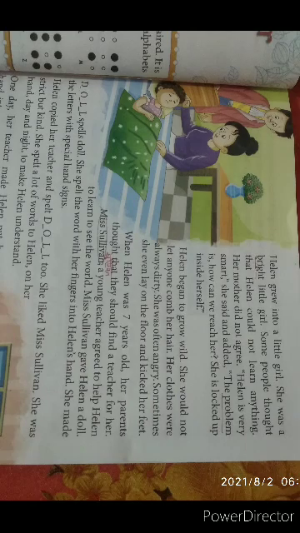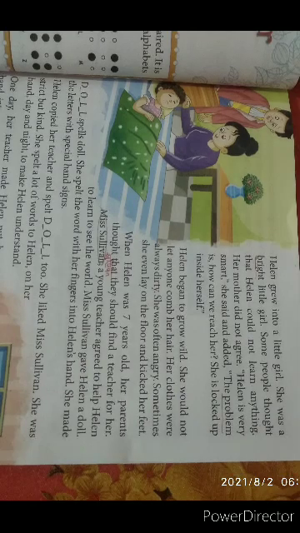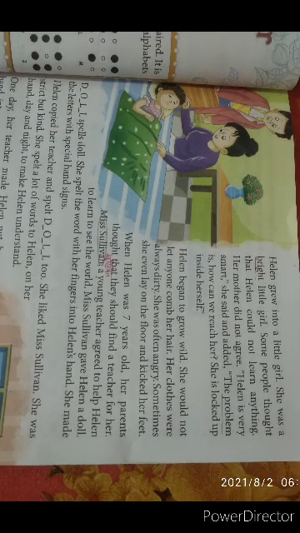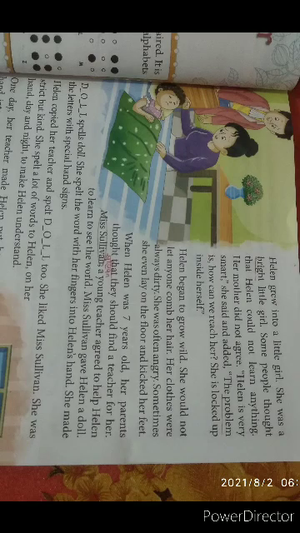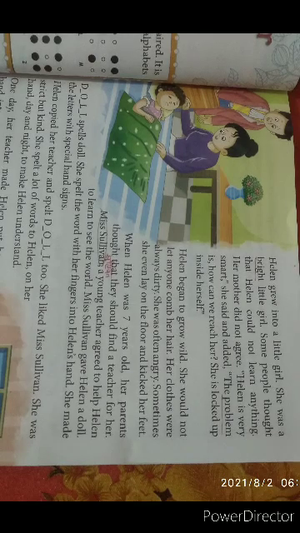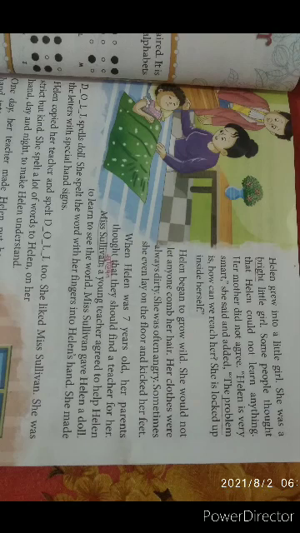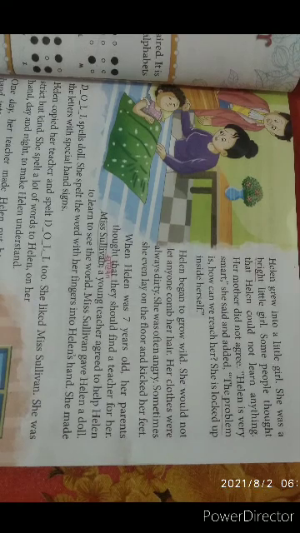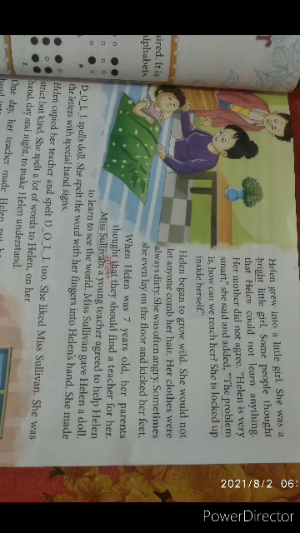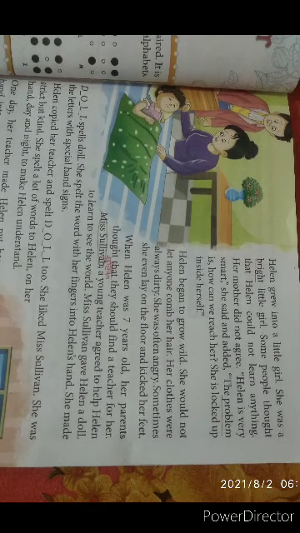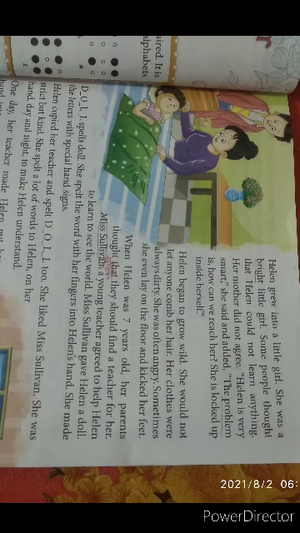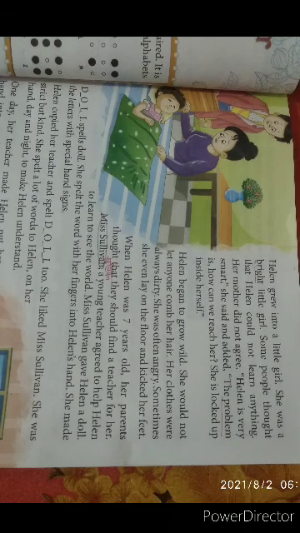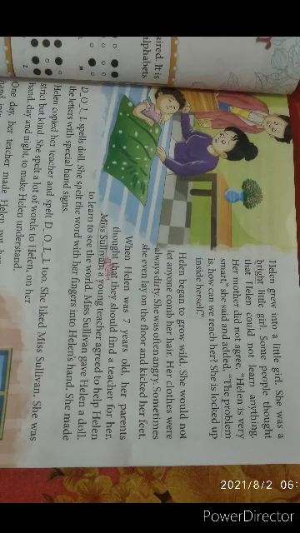When Helen was 7 years old, her parents thought that they should find a teacher for her. What was the teacher's name? Miss Sullivan. A young teacher agreed to help Helen to learn to see the world. The teacher helped her to see the world.